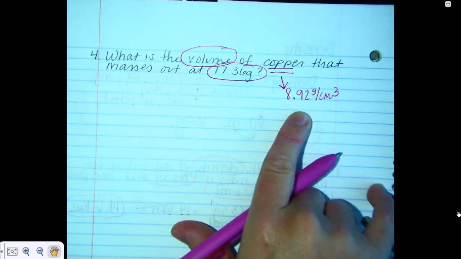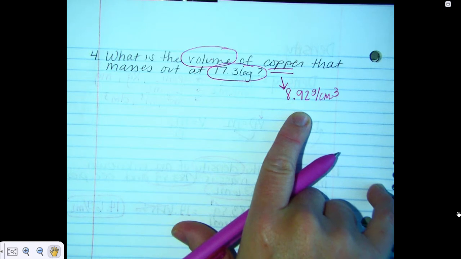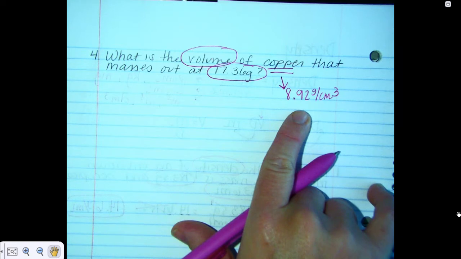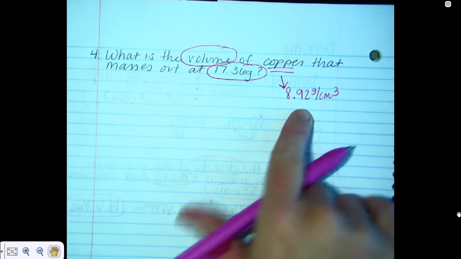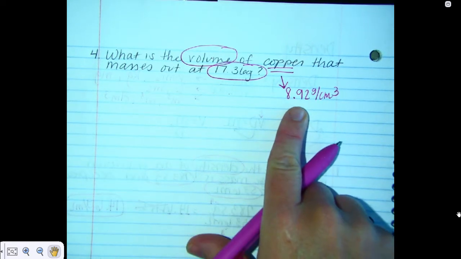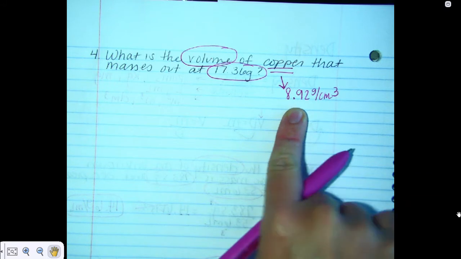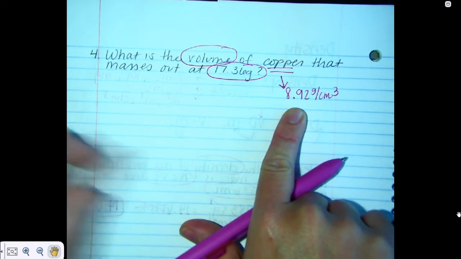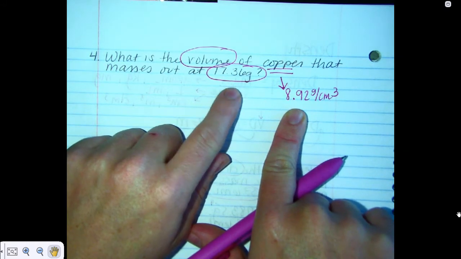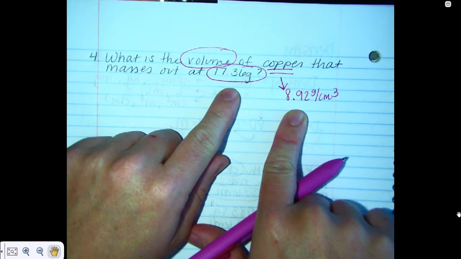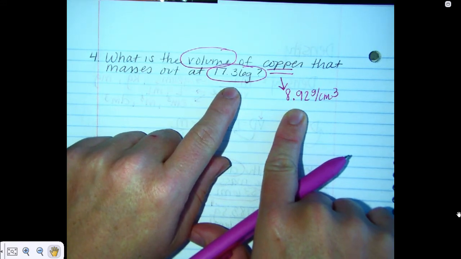Exactly, right? We can say that with a great deal of precision. So we know that this is actually an infinite number of zeros. So it'd be like saying 8.9200000000. No one wants to write that many zeros. So we just know if it's a constant, it's not going to affect my Sig Figs. I'm going to take the Sig Figs from what is my measured value. And here my measured value is that 17.36.